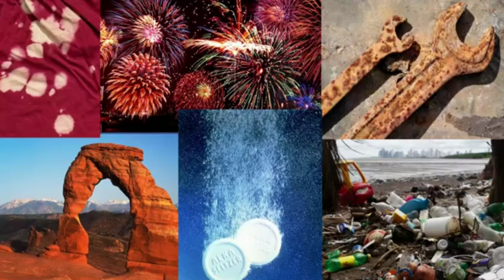Different reactions happen at different rates. Like spilling bleach on your shirt will leave marks very quickly. Fireworks is a nearly instantaneous reaction, but the rusting of metal takes a very long time. And the erosion of rock takes even longer. Alka-Seltzer reacting in water is pretty quick, but the decomposition of plastic is a very slow process.